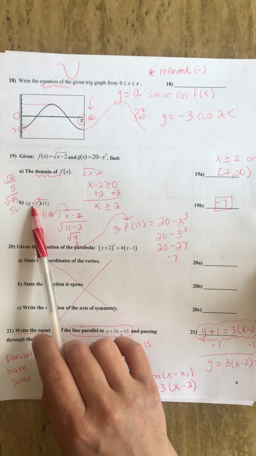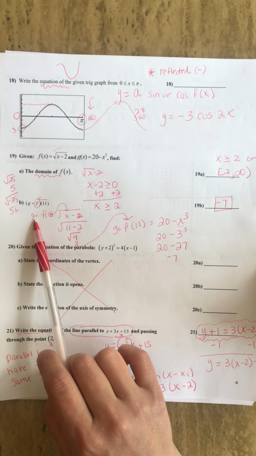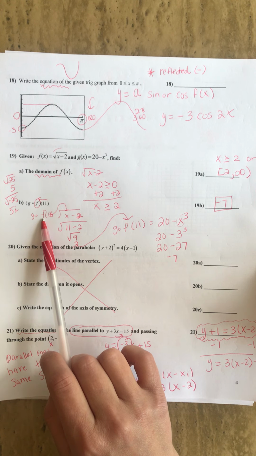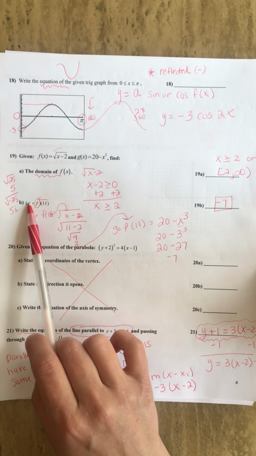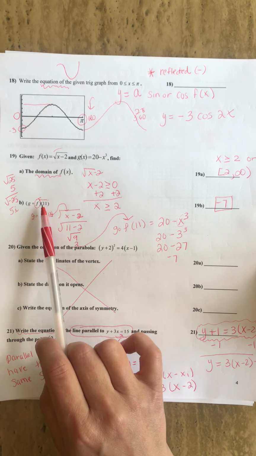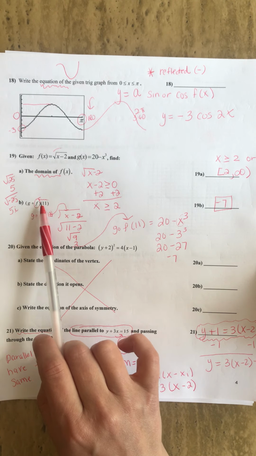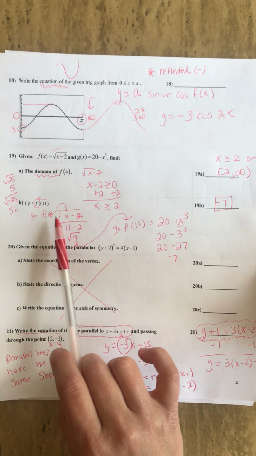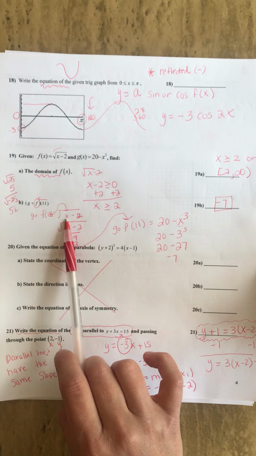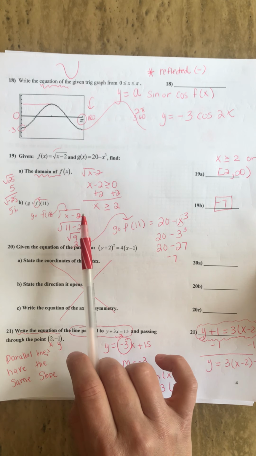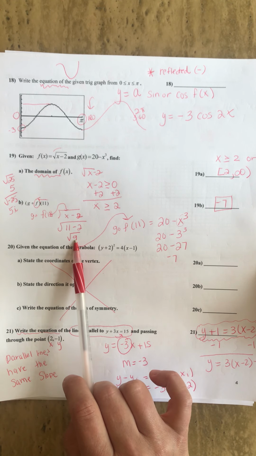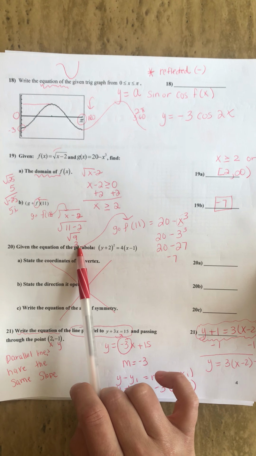Okay, we have g of f of 11. You guys can go ahead and start with g of f of 11. You always start with the f value first. Okay, you're working this way here. So you write this down, you're going to take 11 and substitute that in for the x value. So you have 11 minus 2, which is 9. The square root of 9 is 3.